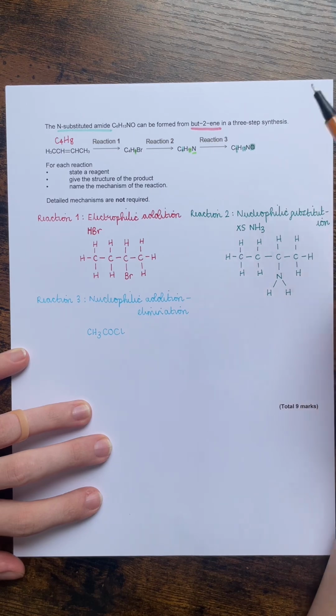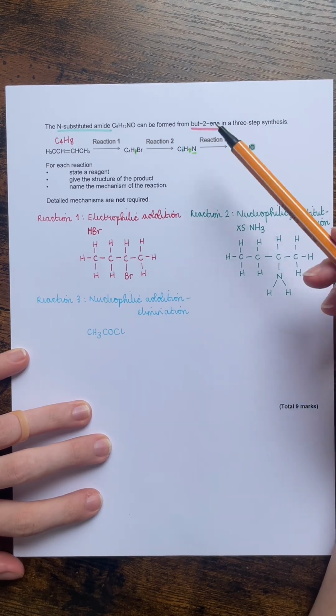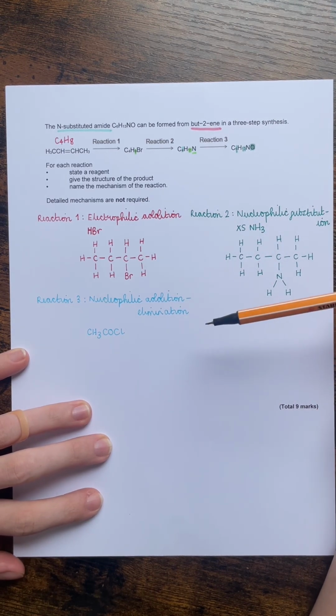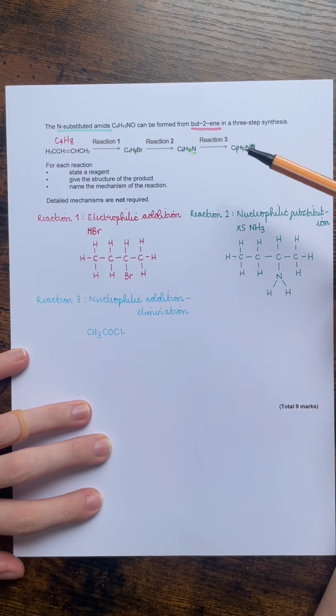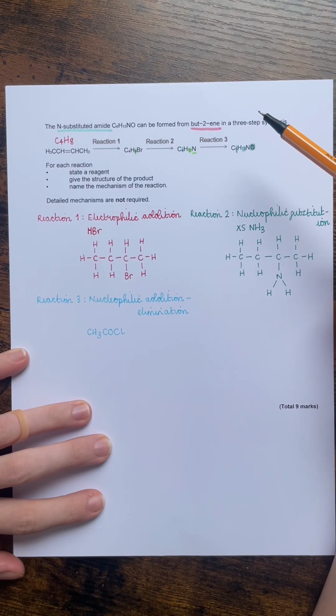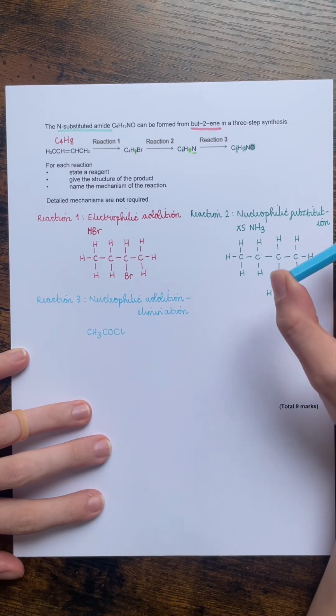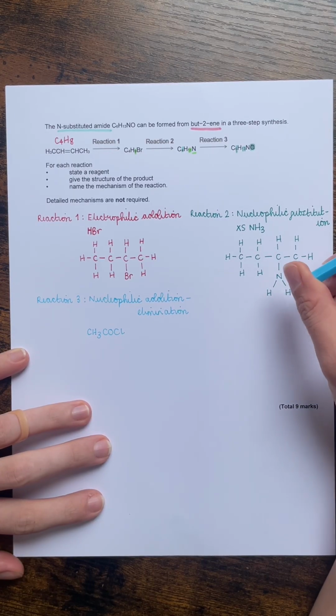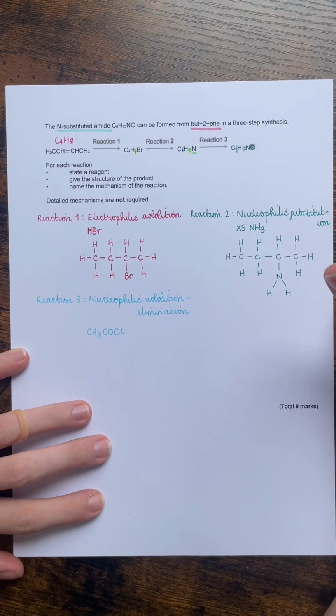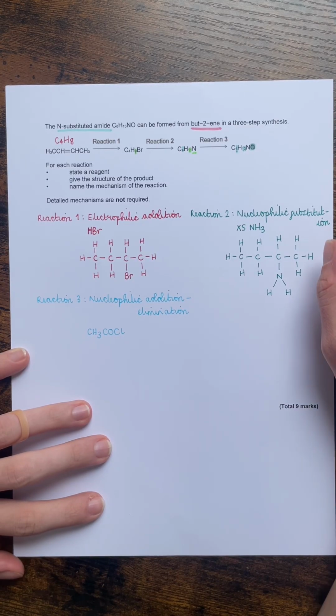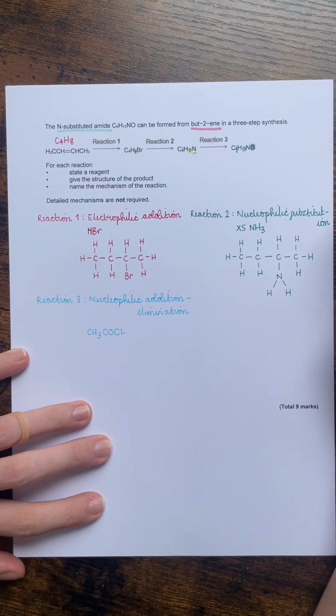Now, some people may find it tricky to draw the product without doing the mechanism, and if that's the case, there's nothing to stop you from drawing the mechanism, obviously. If that helps and it's going to get you the right structure for the product, do it. If you can do it without drawing the mechanism, that would be perhaps more time efficient, and also you wouldn't be writing things down that you're not getting any marks for. But if you need to do it, do it.